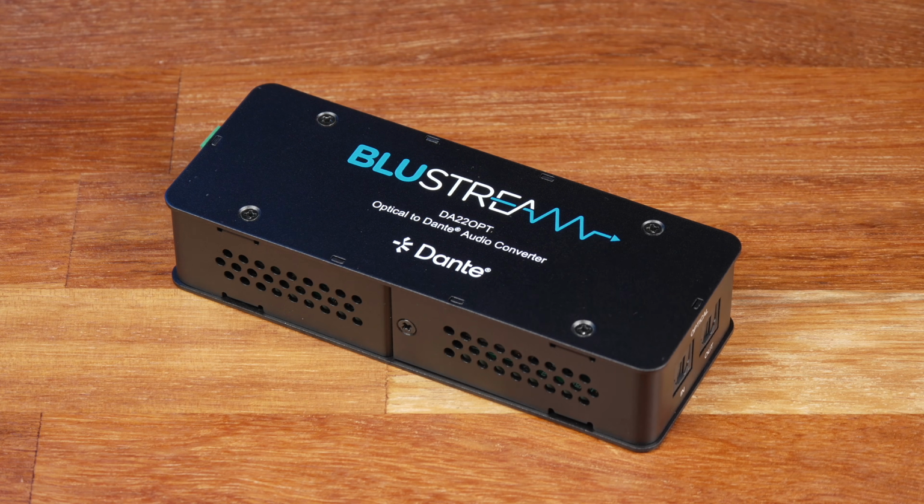The only other thing to bear in mind is that both the optical and HDMI ARC adapters are only designed for stereo audio. They aren't going to be suitable if you want to send multi-channel surround sound over them or something like that.